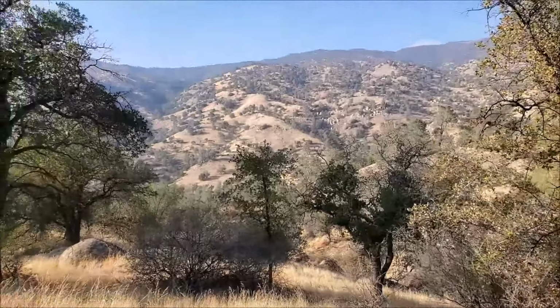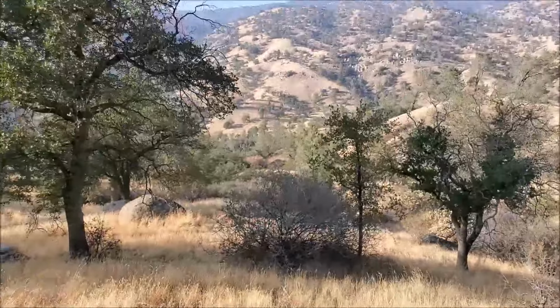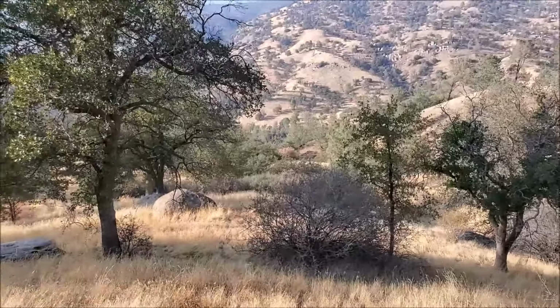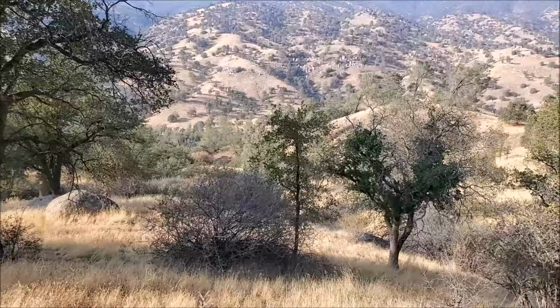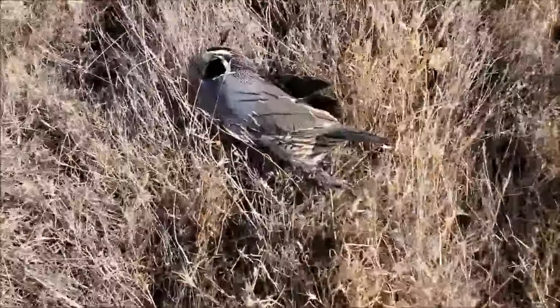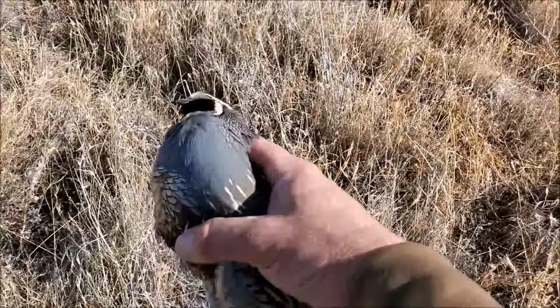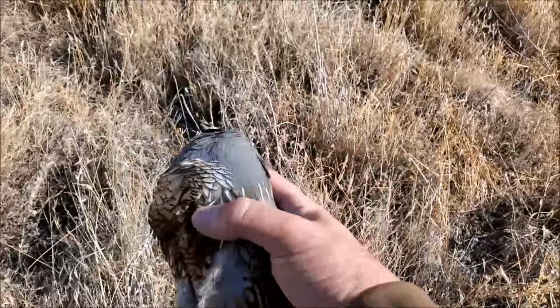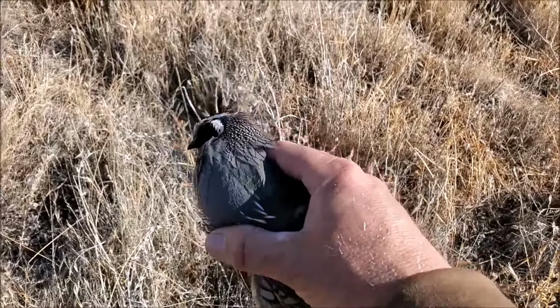Oh, I hear quail down there. I can hear them. They're right down in that valley. Sounds like a big covey too. A lot of activity going on down there. And guess what here? We have a bird down. It's a male. Very pretty birds. Let's get him in the bag.